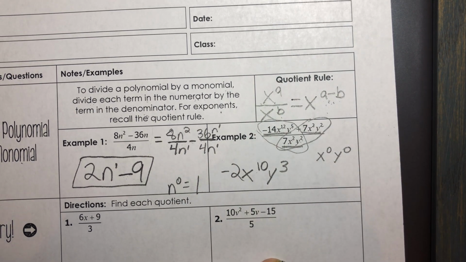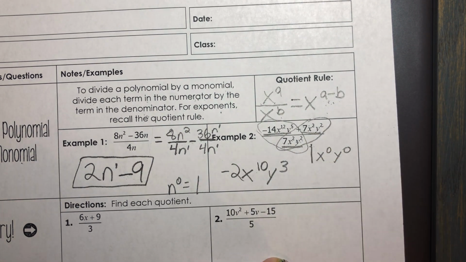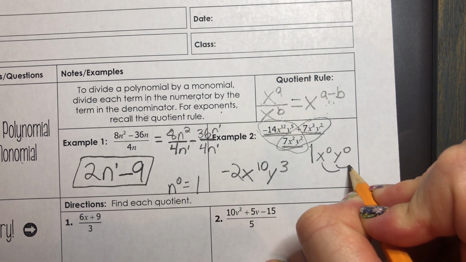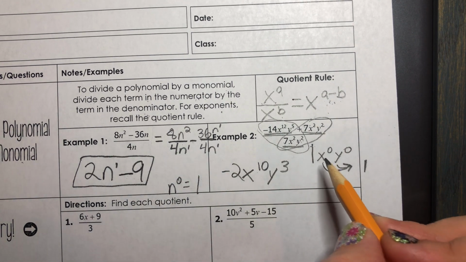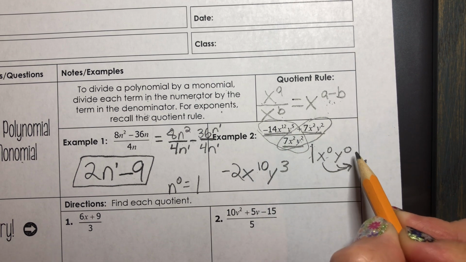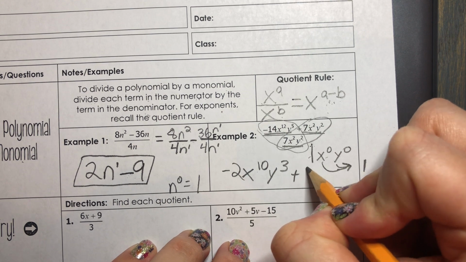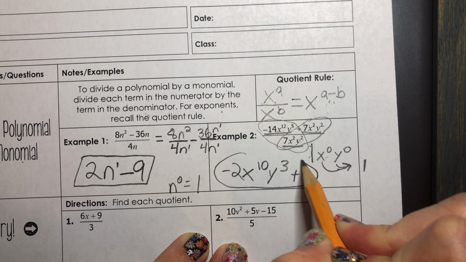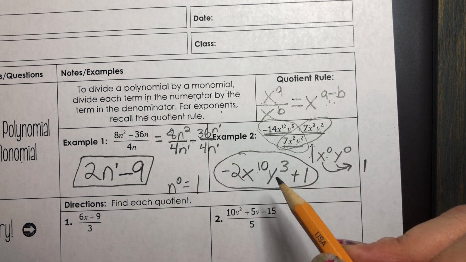So here's what we would get. And remember, we got 1 from doing 7 divided by 7. So this is what we have. Now remember, anything to the 0 power is 1. So what this is really saying is 1 times 1 times 1. So from this whole division right here, all we got was 1 from all of this. So our final answer is just putting that 1 at the end. Okay, so there's our first two examples.